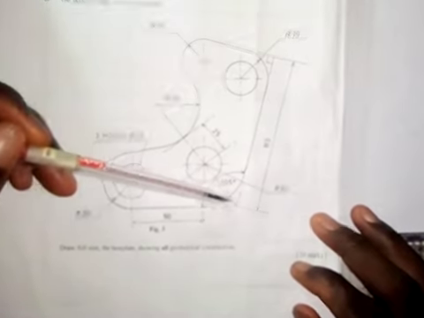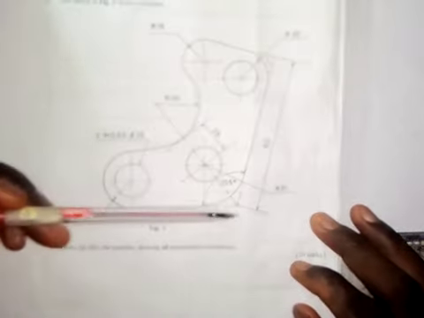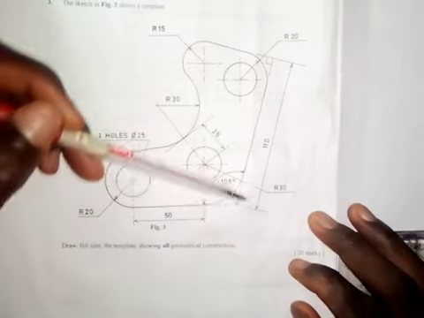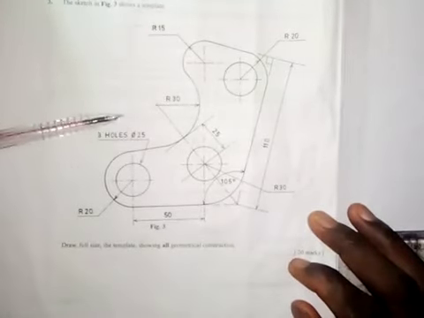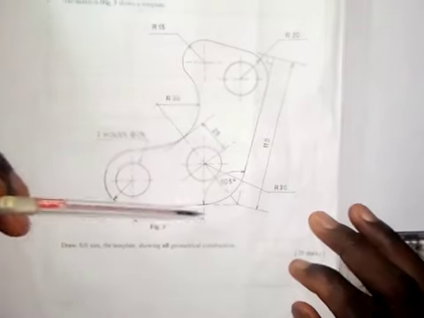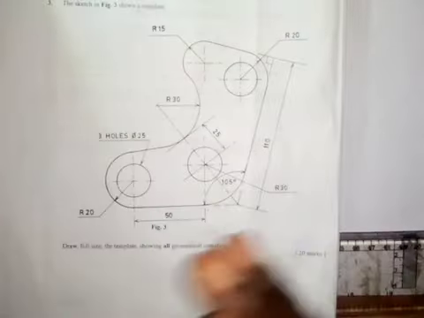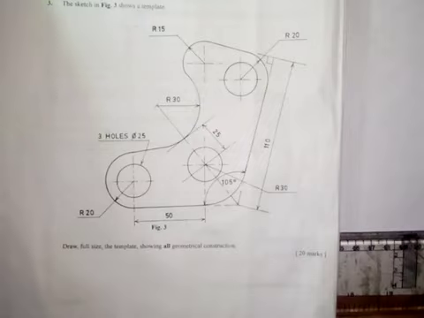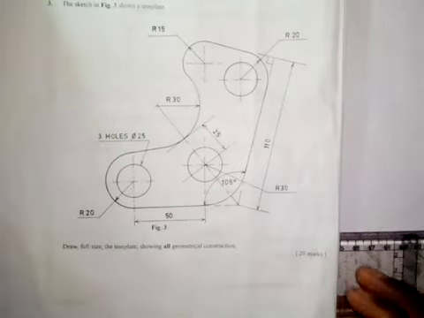The radius of the arc that connects these two straight lines together is 30 millimeters, and the distance from this point to this point is 110 millimeters. The distance from the center of this circle to the center of this circle is 50 millimeters. So we are going to put all this together, and then we will obtain this figure when we are done. Let's go and see what we need to do.